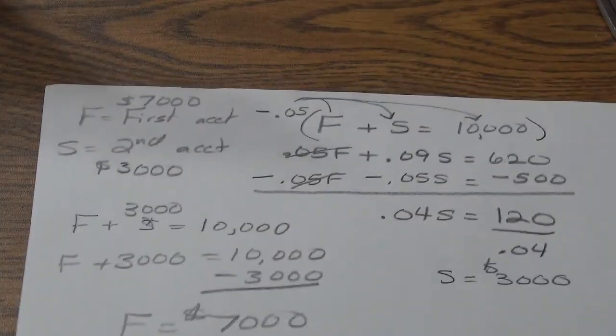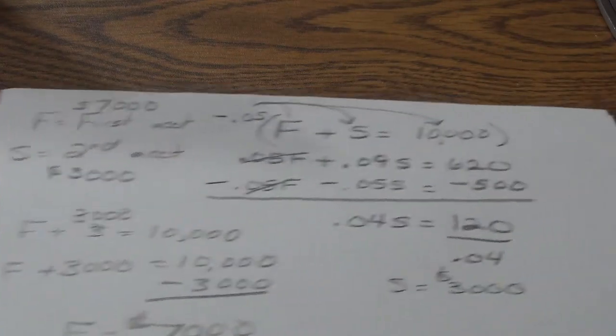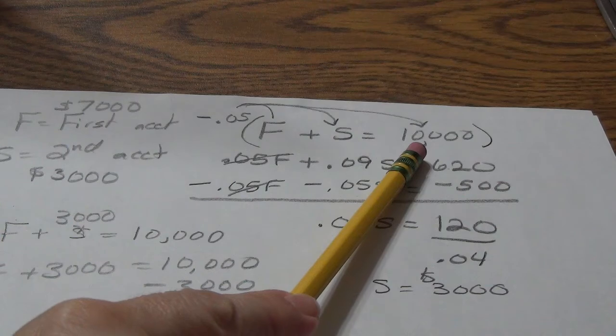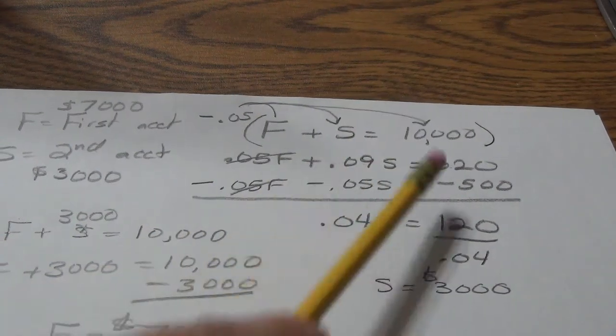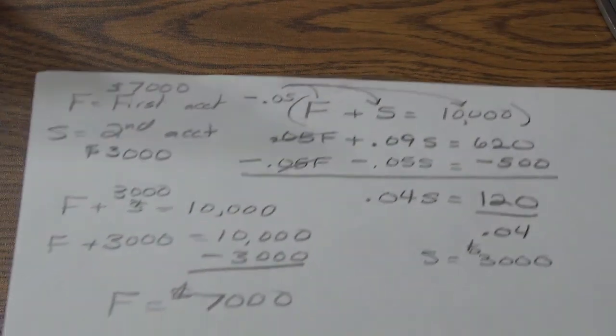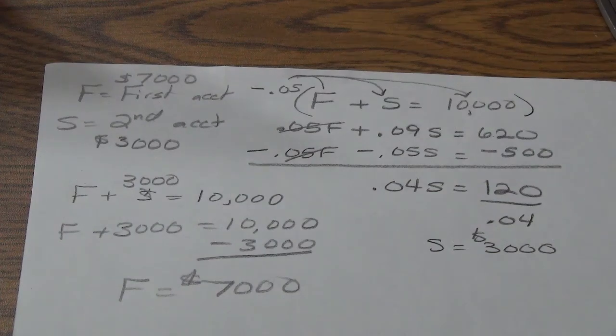So you're not going to have a lot of them like that, but on occasion, they're going to start by giving you the total amount invested, and then we are going to solve it by the elimination method instead of solving by the substitution method.